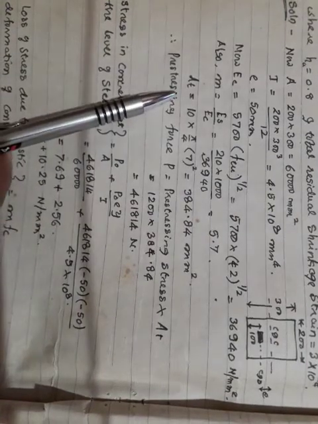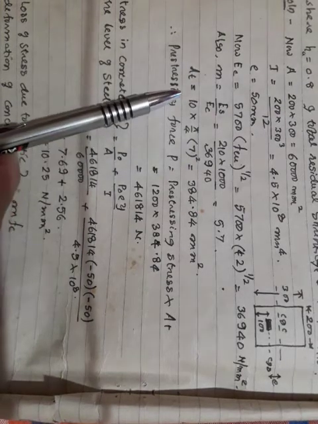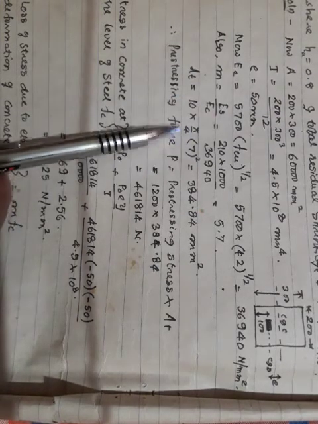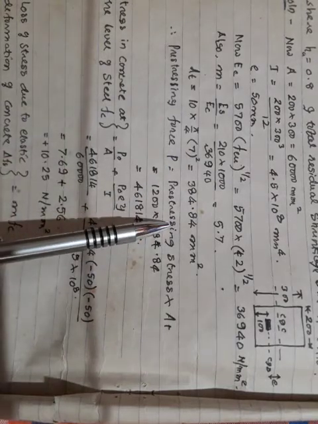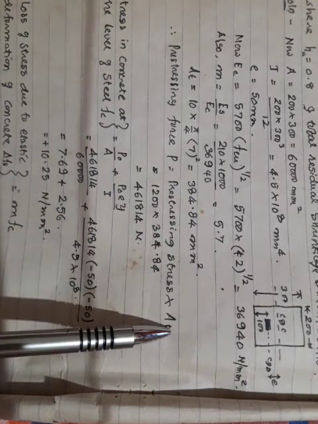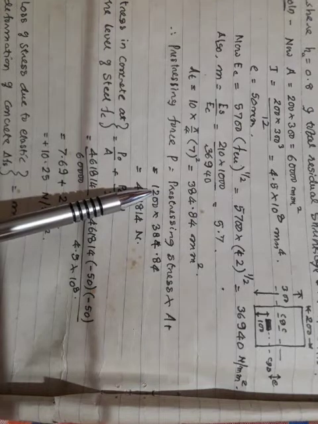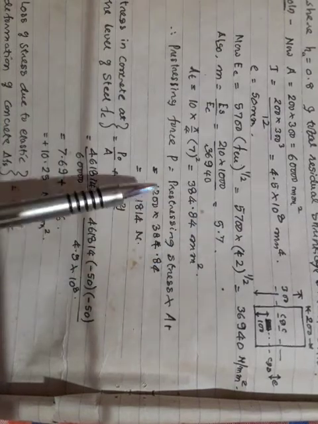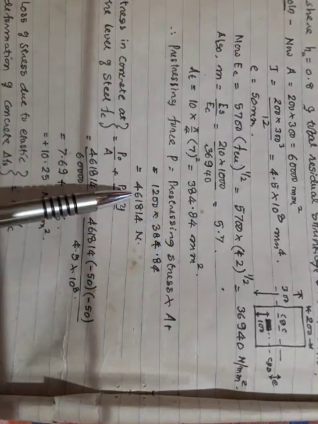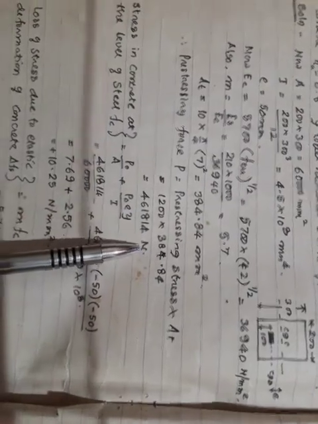Also, area of steel, he says that there are 10 wires of 7 mm diameter. 10 into pi by 4 into 7 square will give me the area of steel. Therefore I can calculate now the pre-stressing force P. It is the pre-stress into area of steel, Fs into As. He says that in the problem it is stressed to 1200 Newton per mm square. Area of steel, you know, is so much. So Fs into area of steel will give me the initial pre-stressing force as 4618400 Newtons.